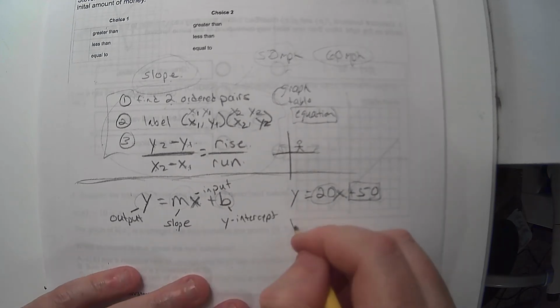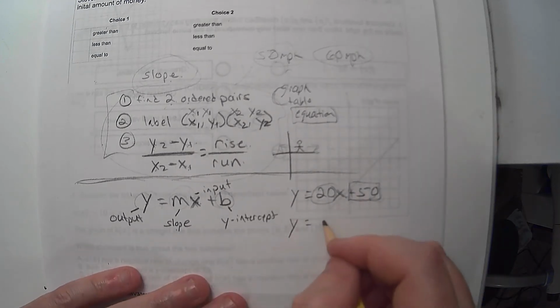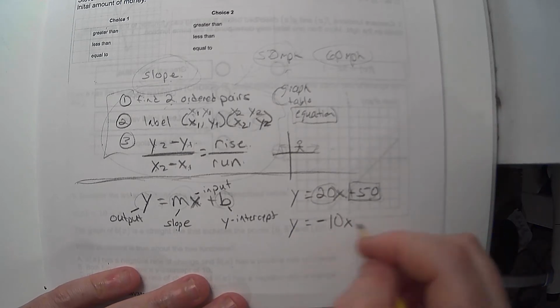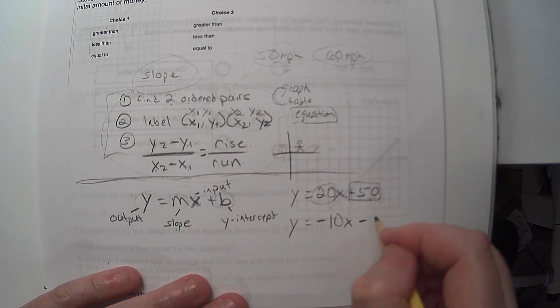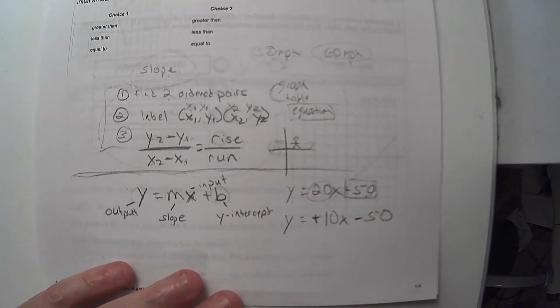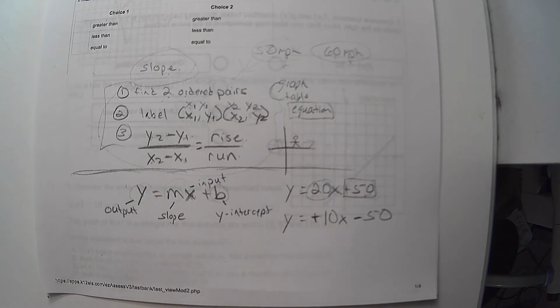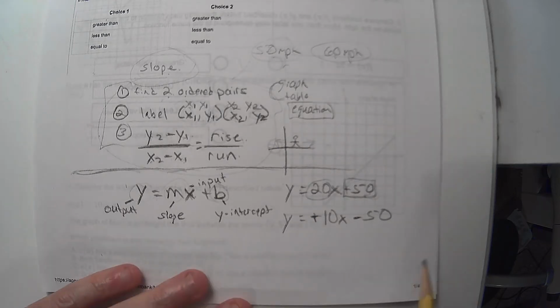Okay. I can also take this and I can rearrange it. Let's do negative 10x, let's do plus 10x minus 50. Okay? So if I'm looking at this account, this will be more like starting a business. So let's say that I want to open up a car wash business. The first thing I need to do before I can wash any cars is I have to have the supplies that I need to wash the cars, like the soap and the wax and the sponges, all that kind of stuff.